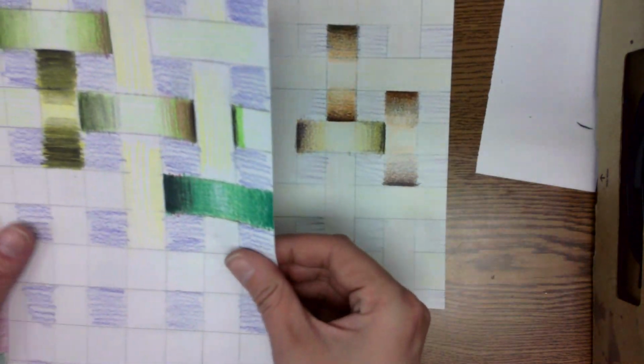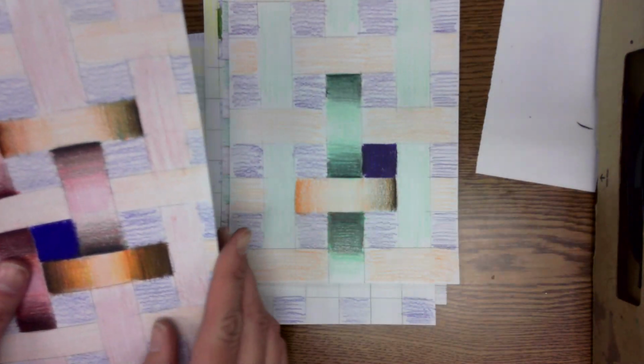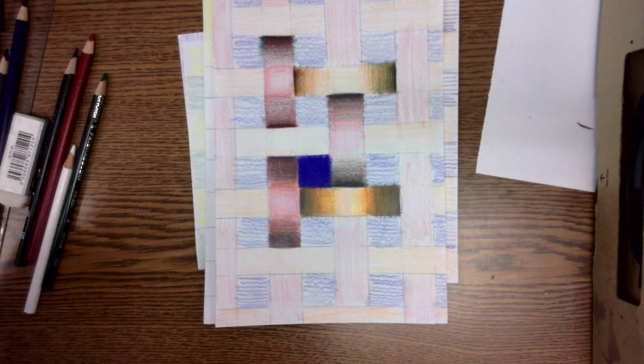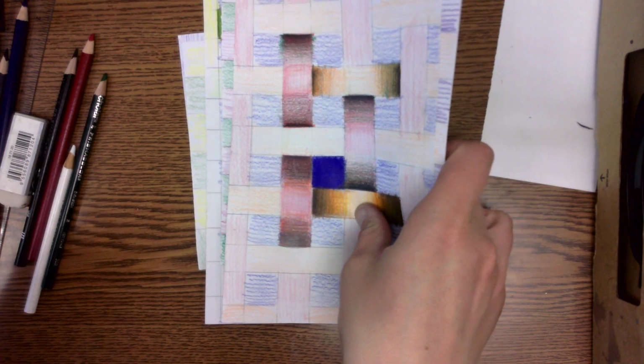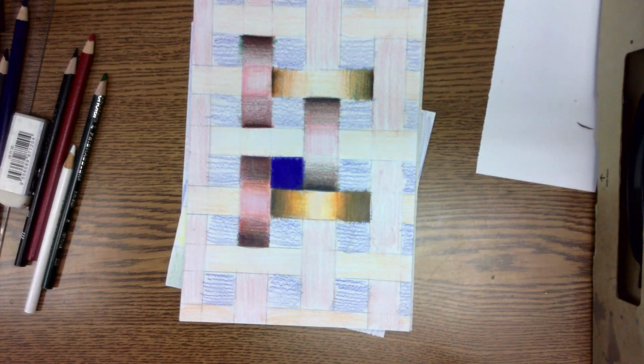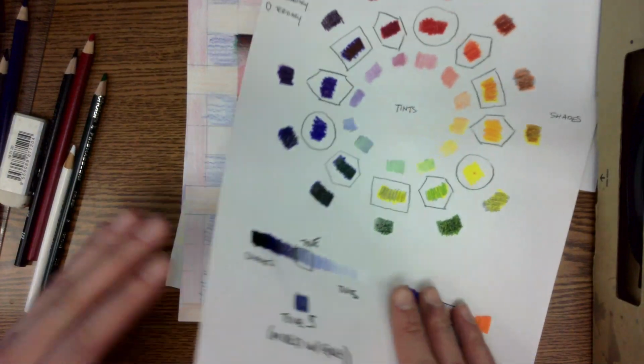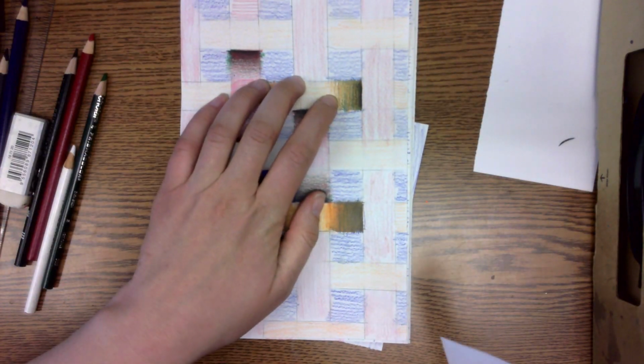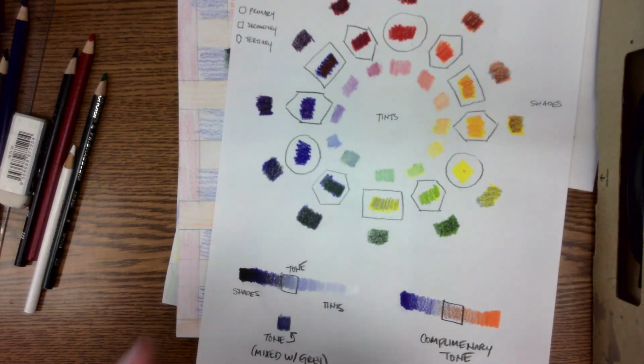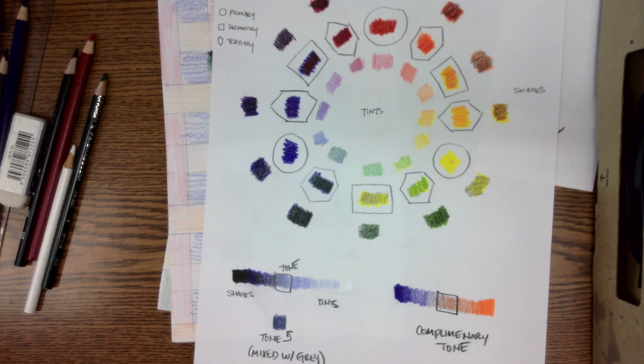So you're just showing your understanding of color theory and applying it to this idea. And that's all that this is, and that's what you're going to be working on today. Okay? So we finished our color wheel, and now we're applying our knowledge to this. All right, hopefully that was not too confusing, and I will be back on Tuesday.